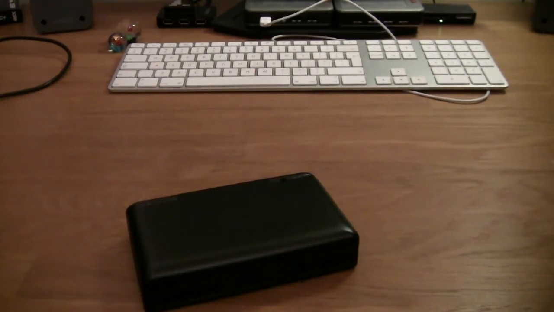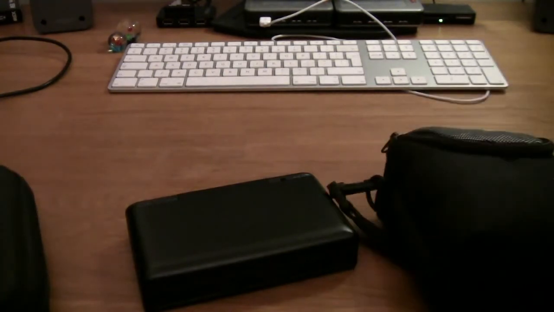And let me see. And a very nice comparison with the other handheld devices that I have. Size comparison.